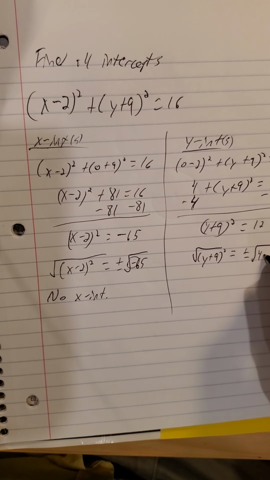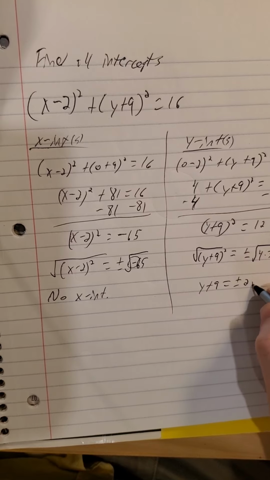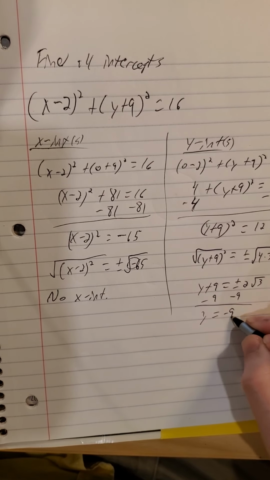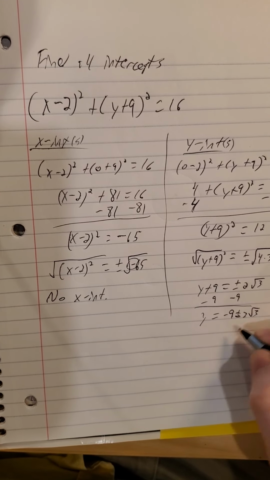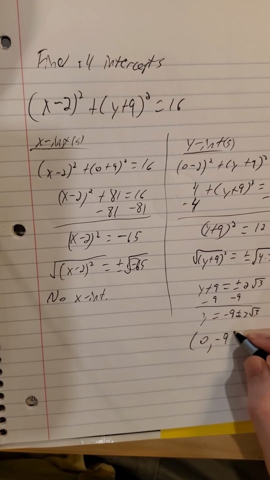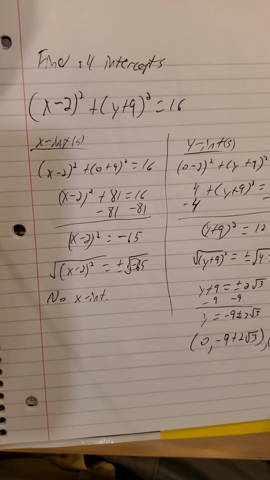And 12 will turn into a 4 times 3. So y plus 9 is plus or minus 2 root 3. Subtract 9 on both sides. Y is negative 9 plus or minus 2 root 3. And then we turn those into ordered pairs. So 0 for the x, negative 9 plus 2 root 3. 0, and negative 9 minus 2 root 3.